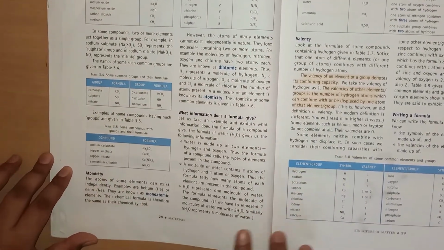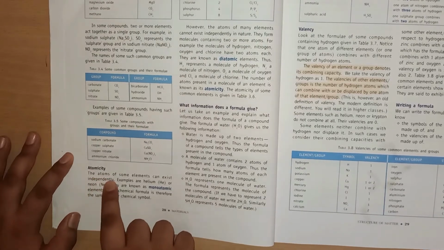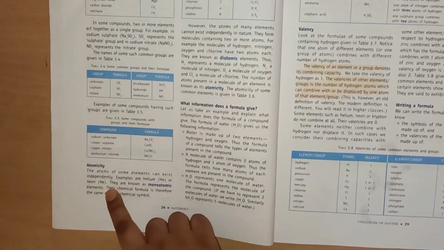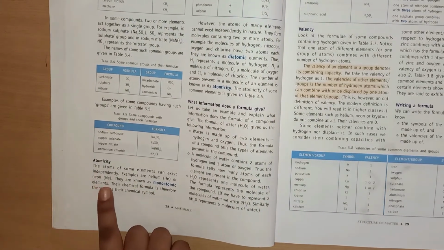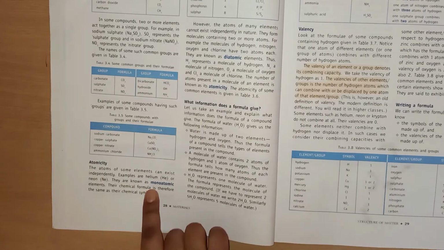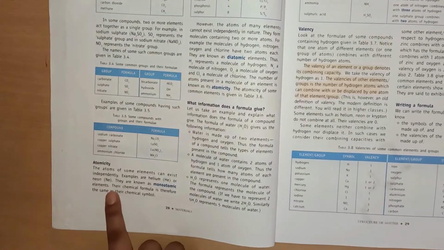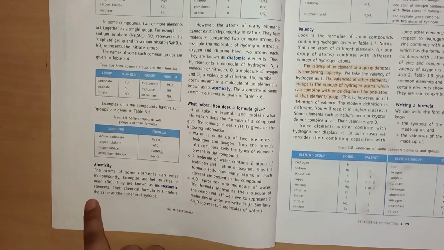Let's start with atomicity. The atoms of some elements can exist independently. Examples are helium or He, neon or Ne. They are known as monoatomic elements. Their chemical formula is therefore the same as their chemical symbols. So there are some atoms that can exist independently, like helium and neon, and they are known as monoatomic elements, and their chemical formula is the same as their chemical symbols.